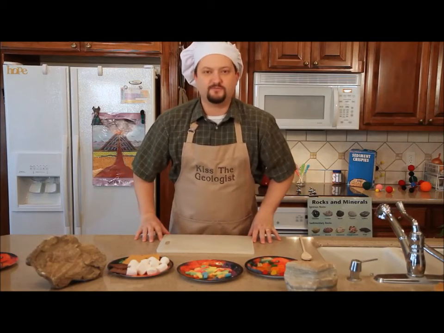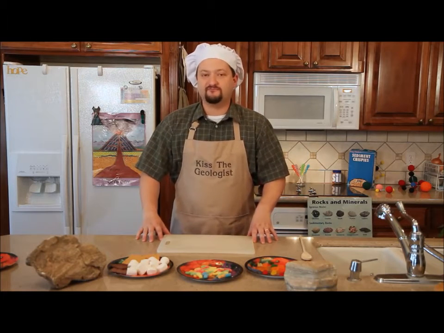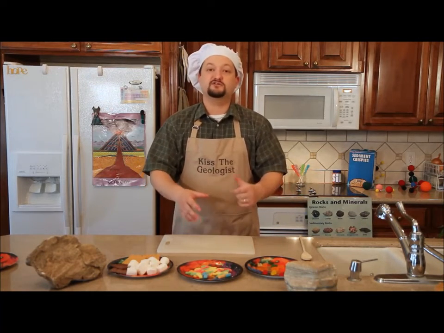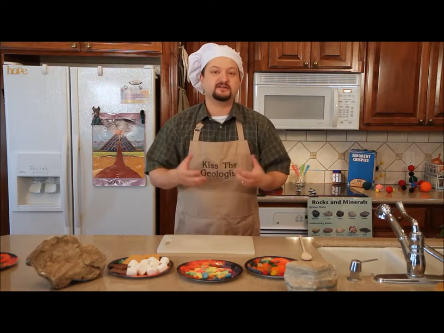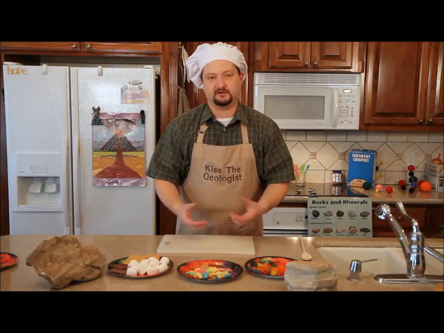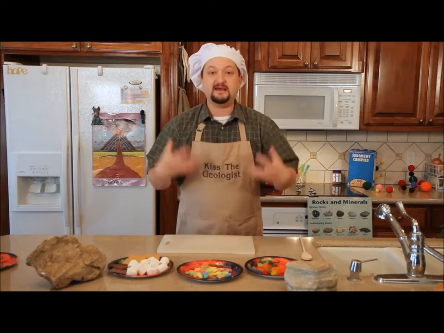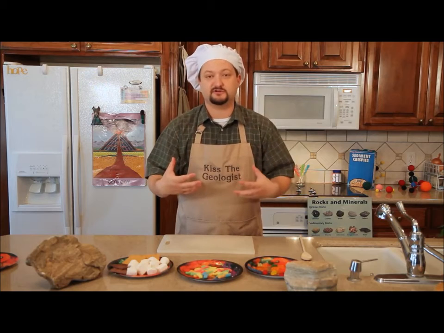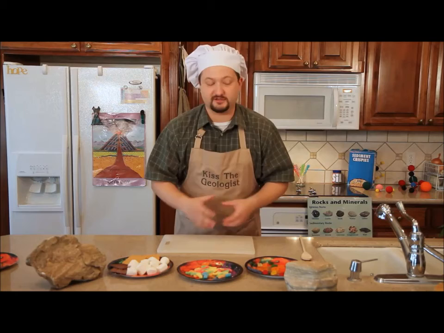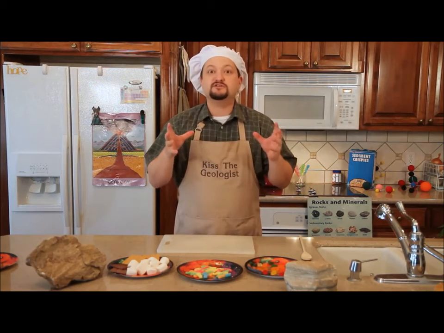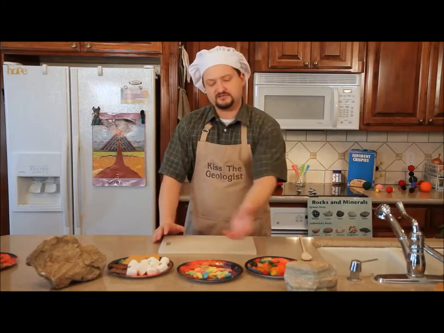The last group of rocks are called metamorphic rocks. And metamorphic rocks are formed from pre-existing rocks which are altered by high heat and pressure. Usually in the earth, it's from burial deep within the earth. But it can also be through volcanics or other ways that we can heat up the rocks to really intense temperatures and then create new minerals and new textures within the rock. So today we're going to attempt to create a new metamorphic rock from our pre-existing rocks here.